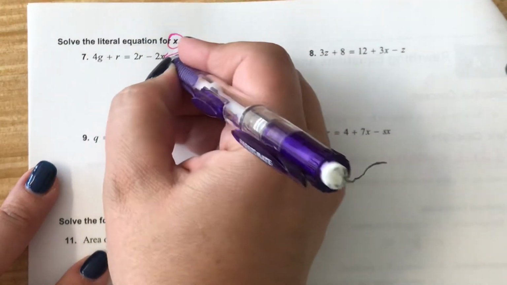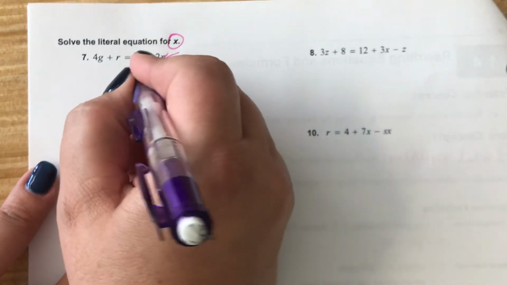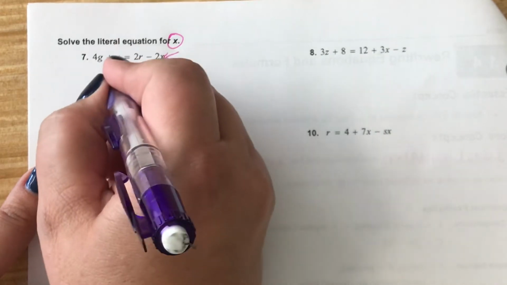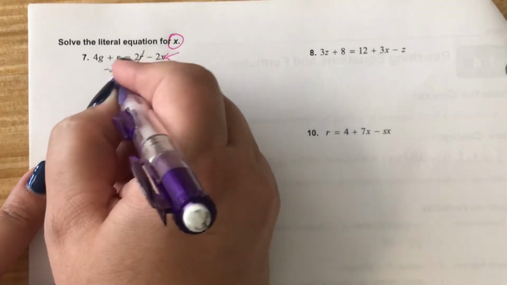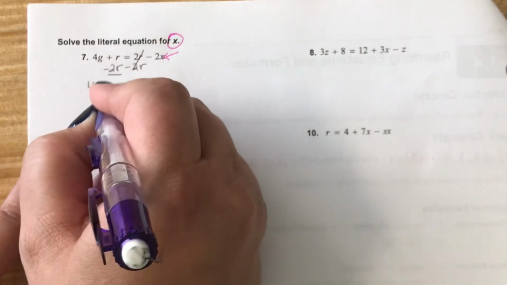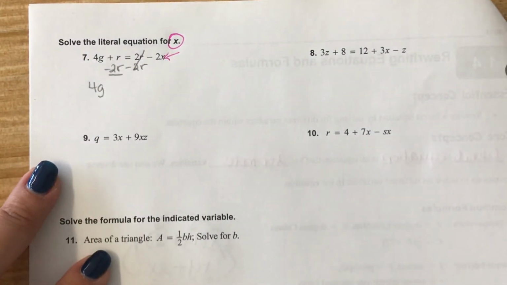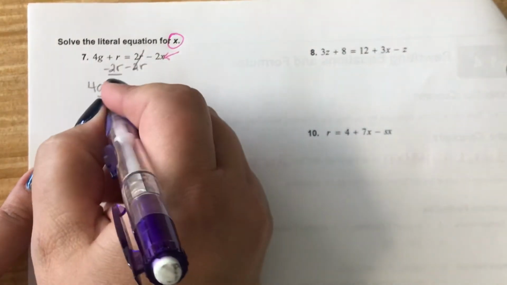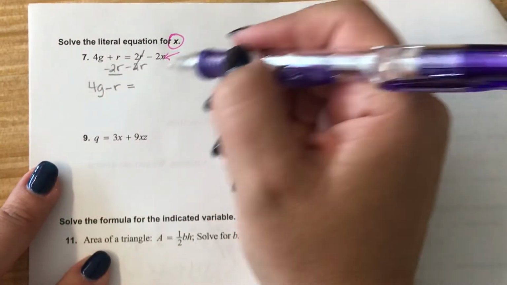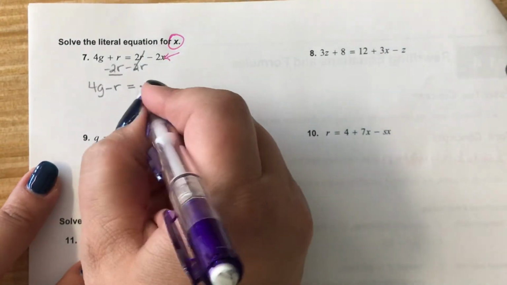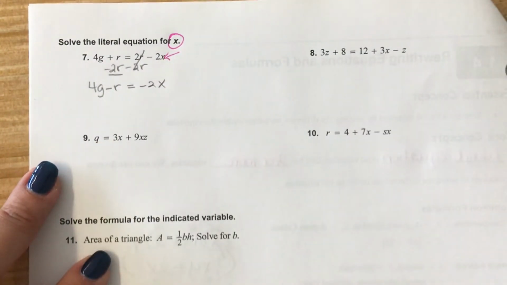Okay, so if x is over here, I'm going to get rid of this term first, and I'll line it up with the one that's the like term. So I'll take away the 2r's. So I'll still have 4g, and then positive r and negative 2r is a negative r. And then on the other side, these cancel, but I still have that negative 2x.